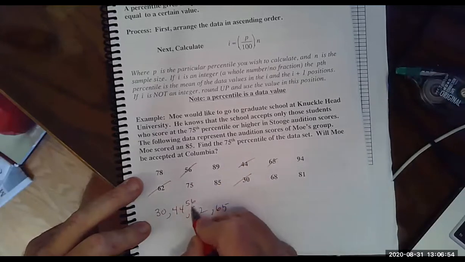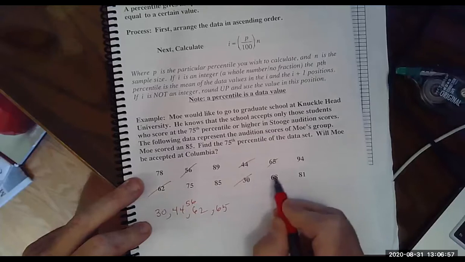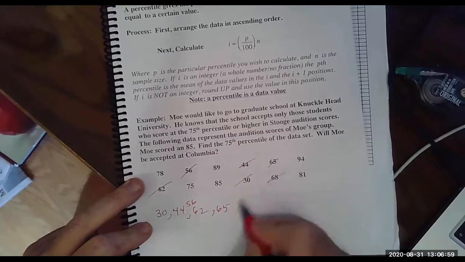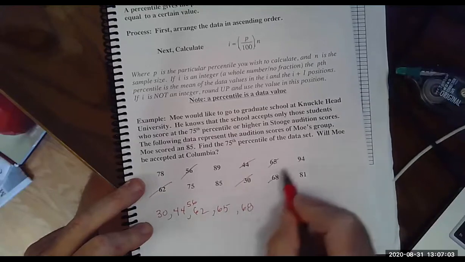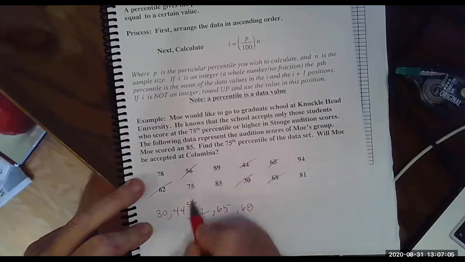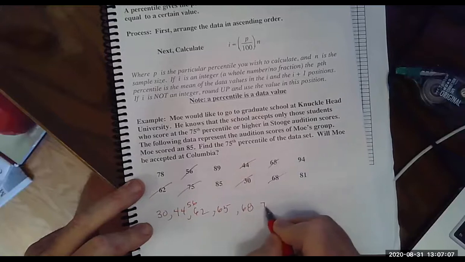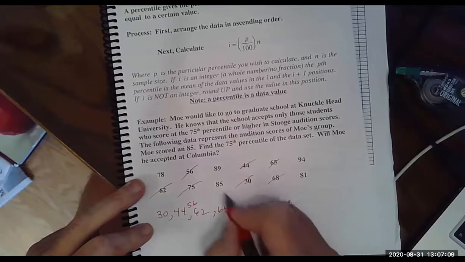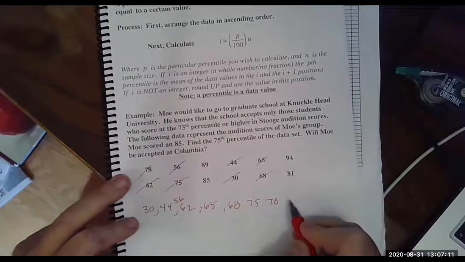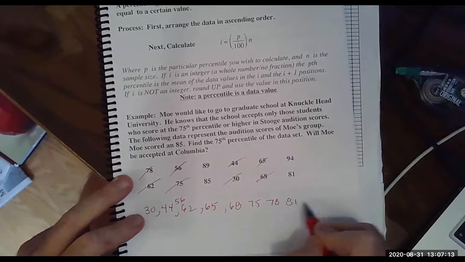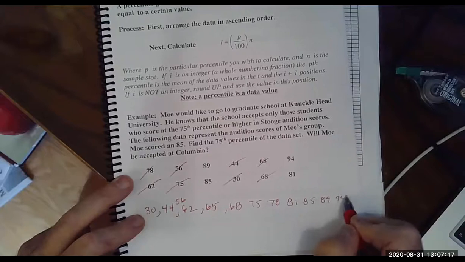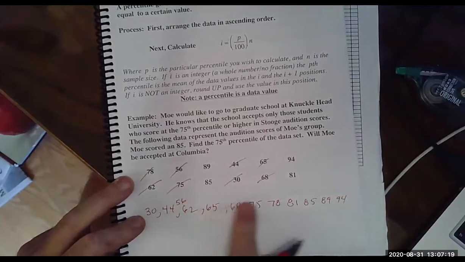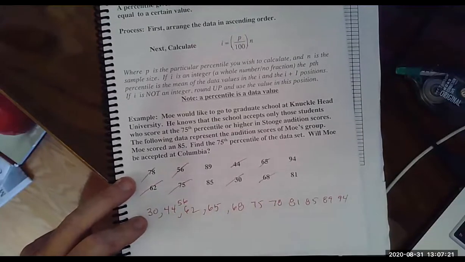Squeeze that in. 68. 70s. Okay, the lowest 70 looks like a 75. A 78. And then the 80s looks like there's an 81, 85, 89, 94. Let's see, 2, 4, 6, 8, 10, 12. I think I got them all now.